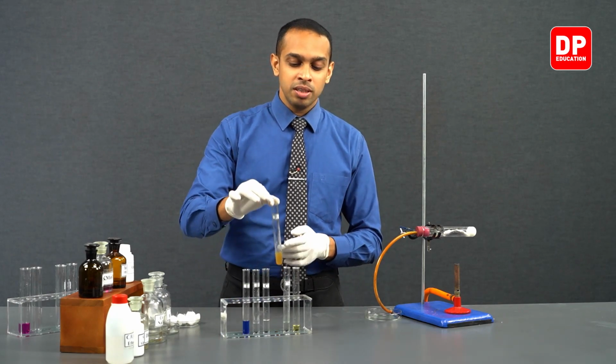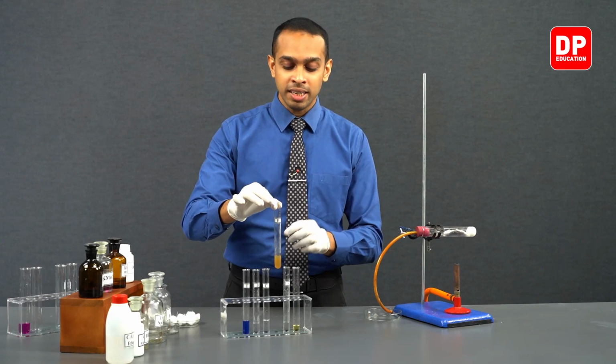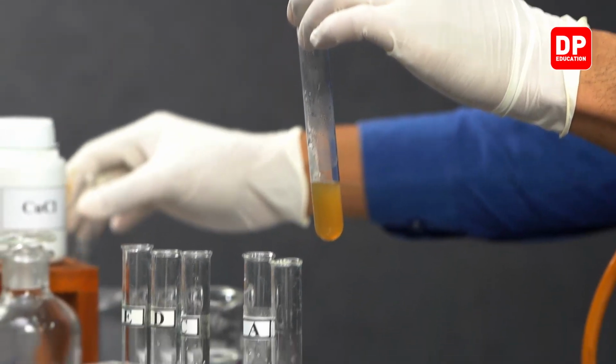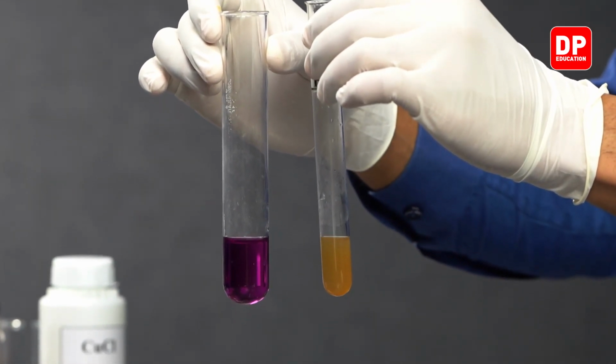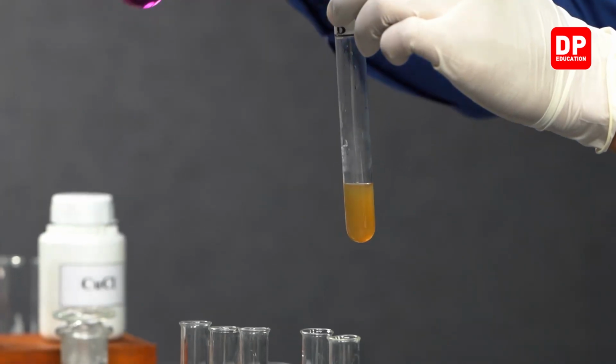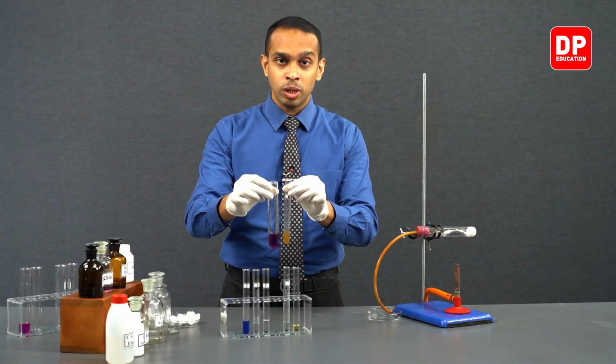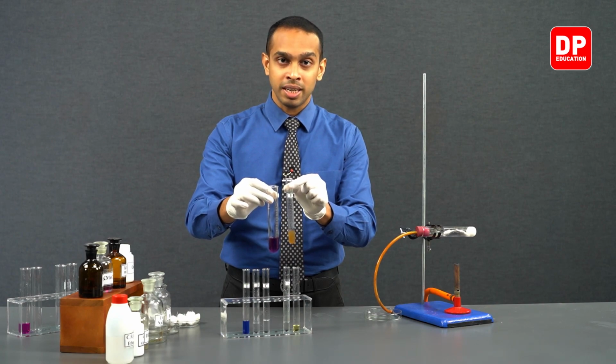Then in test tube B, we had alkaline dilute potassium permanganate, and it was purple in color.